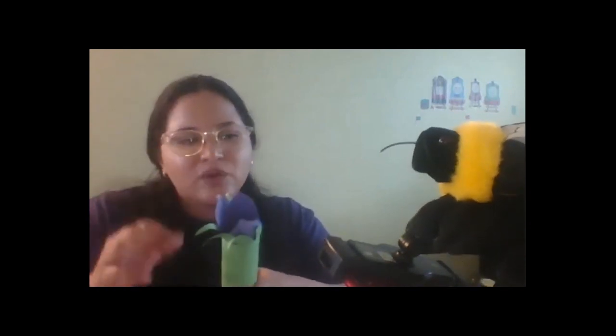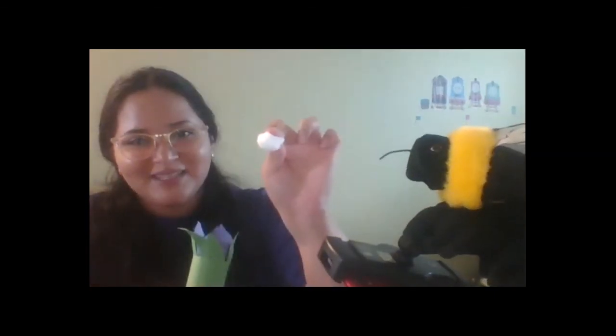Why don't I show you with a model I made, my sample one, what I mean, while everybody continues cutting. So I'm going to break my cotton ball in half because it's a little too big. I ripped it in half just because it might get stuck and I don't want it to get stuck. So this is a small cotton ball. I'm going to put it inside.